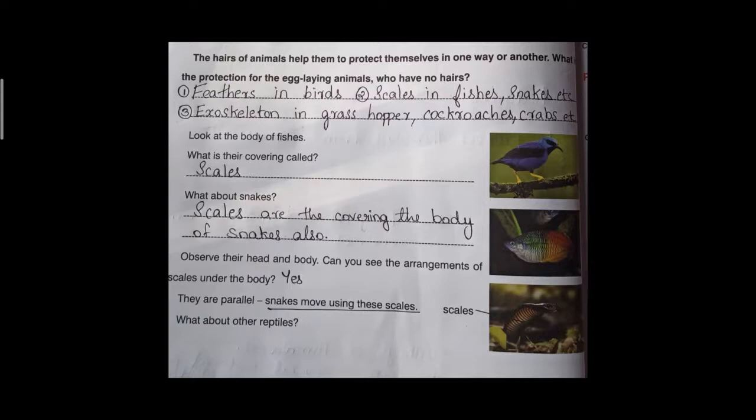Look at the body of fishes. What is their covering called? Scales. What about snakes? Scales are covering the body of snakes also. Observe their head and body. Can you see the arrangement of scales under the body? You can see the scales are arranged one by one. So that type of arrangement is called parallel arrangement.